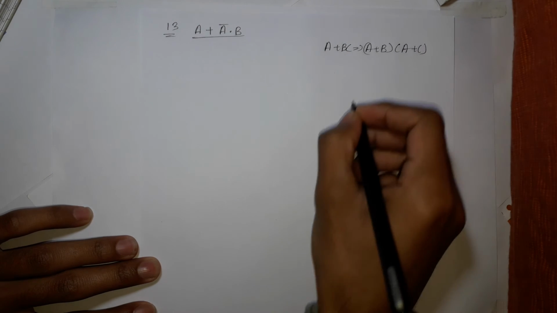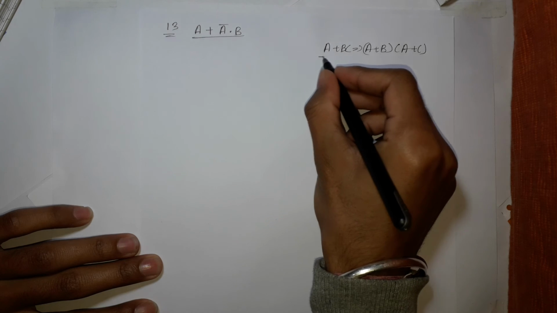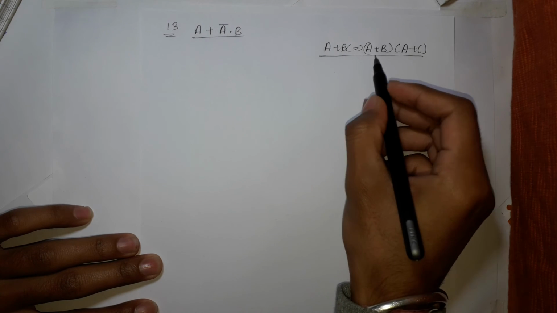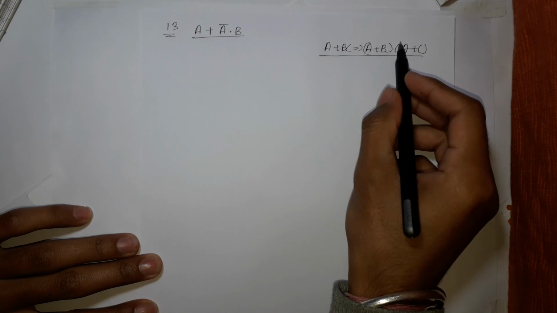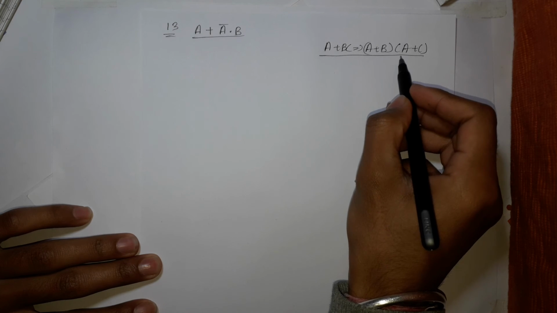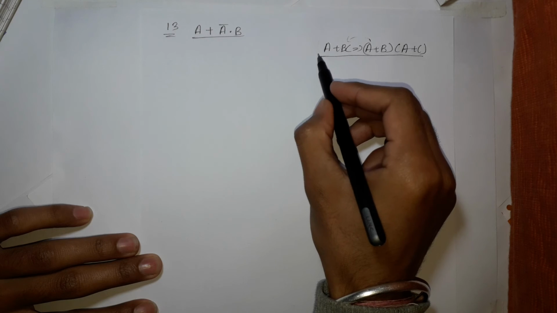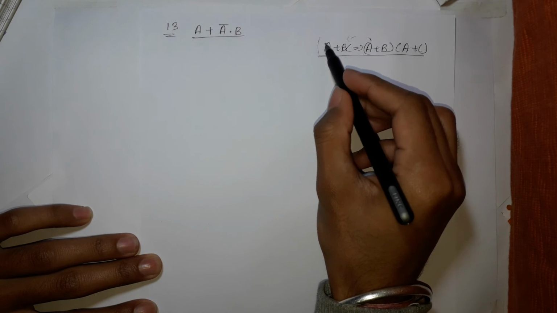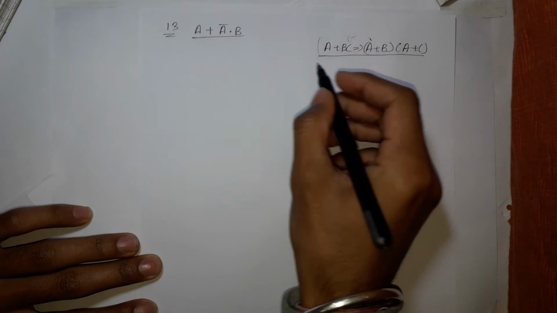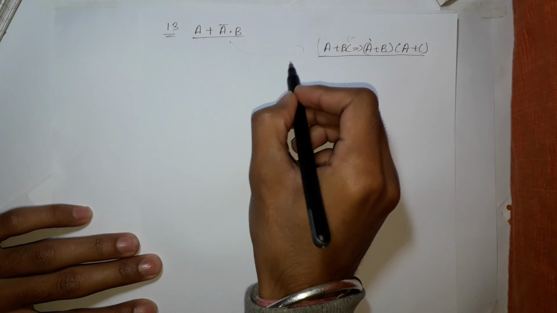Okay guys, you can remember this. We know the proof, right? We just distributed these brackets over the operators and we got this one. This is a very important property, so you can remember this one. Now we will solve this question using this property.